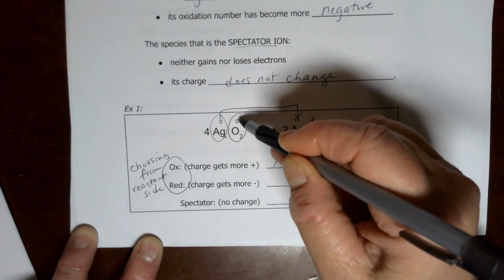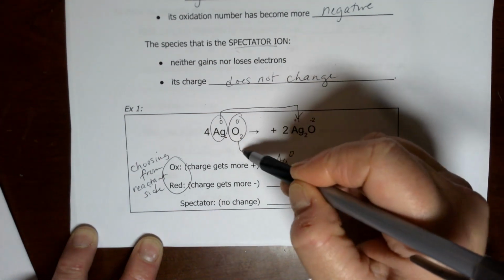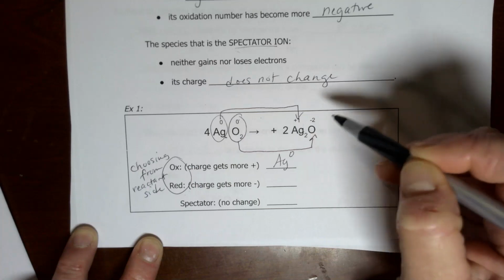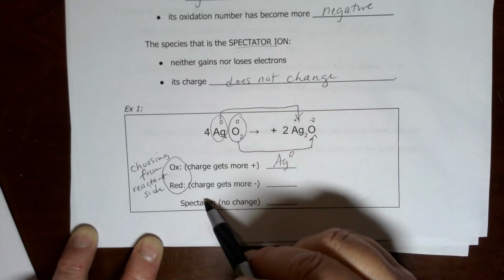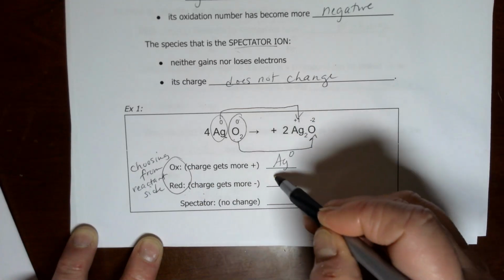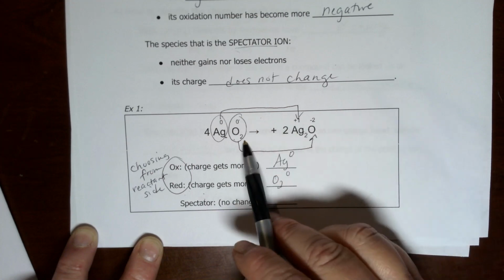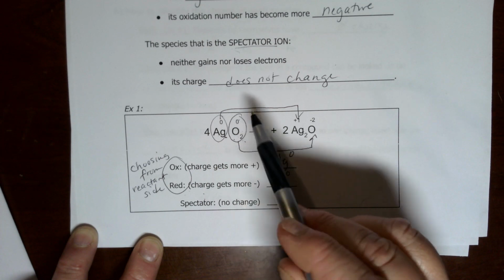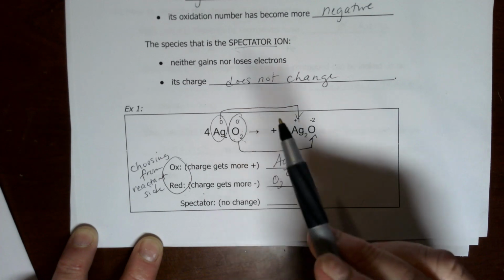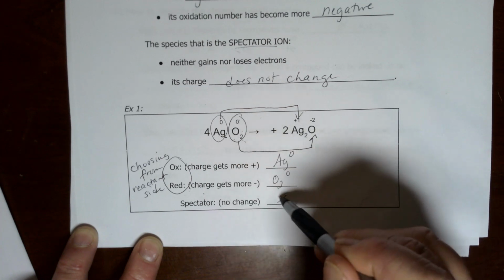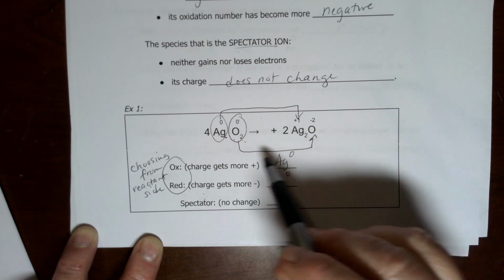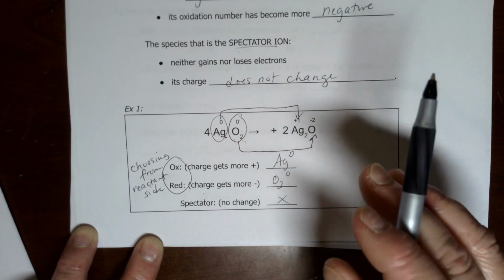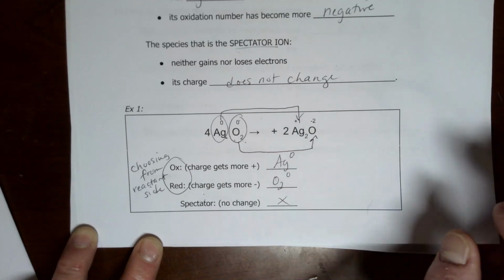We have oxygen with a 0 charge ending up as a negative charge. So the substance that got reduced is the O2 with a 0 charge. Again, when I ask you who's getting oxidized and who's getting reduced, you are choosing from the reactant side only. There is no spectator ion, no ion whose charge did not change, so we're just going to put an X for that one at the moment.